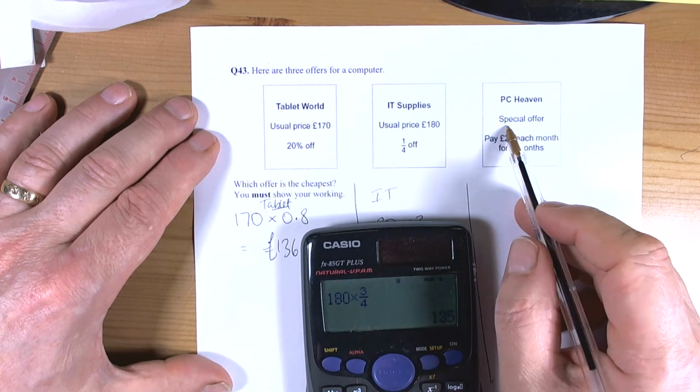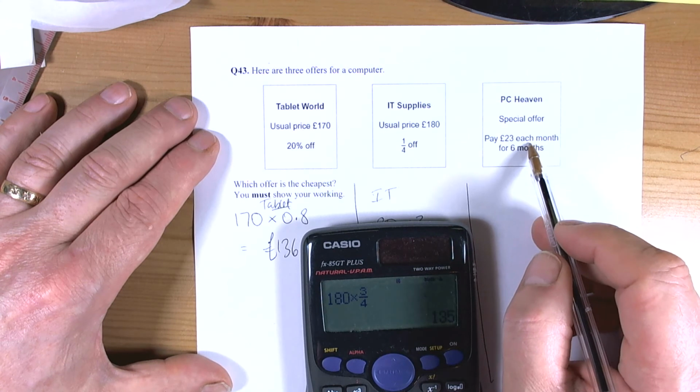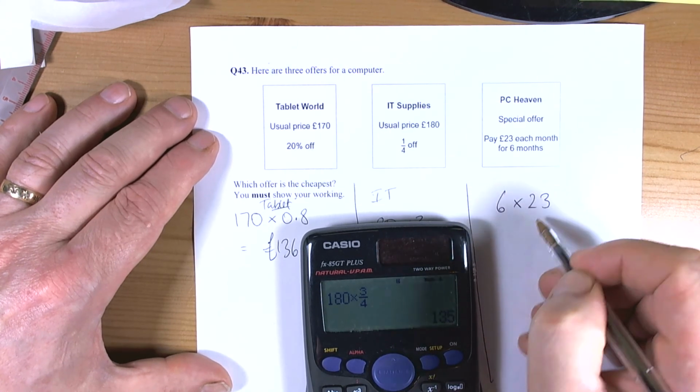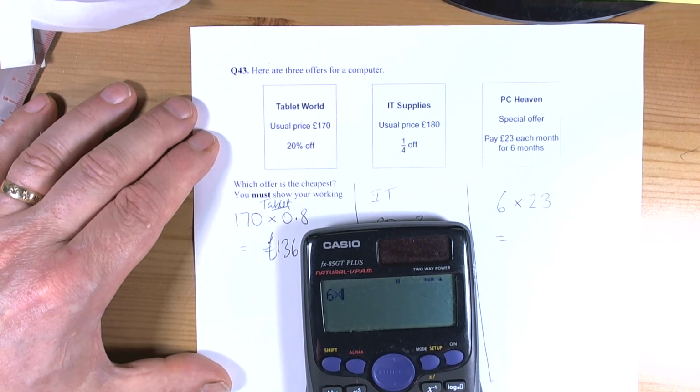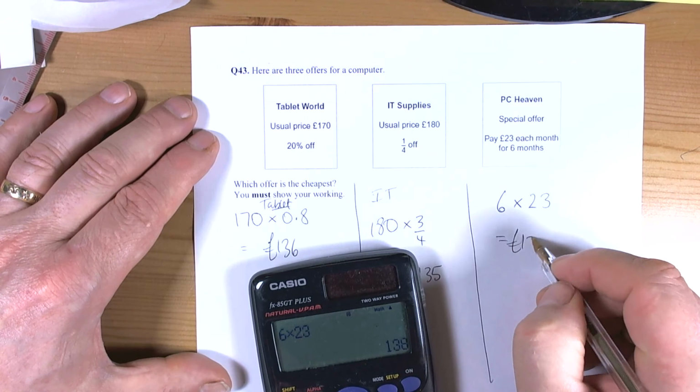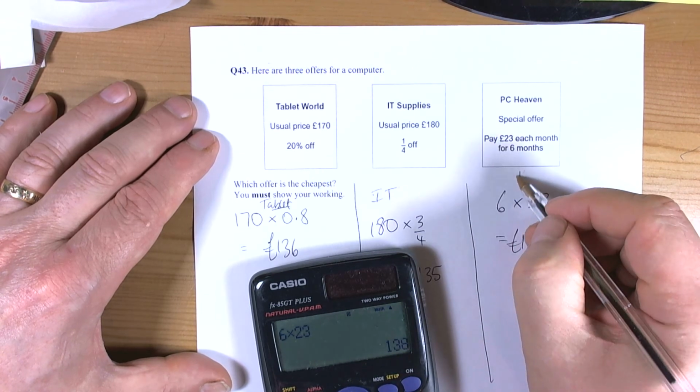And this one's got a special offer. We pay £23 per month for 6 months, so it's going to cost us 6 times 23, so £138. Okay, that's for PC Heaven.